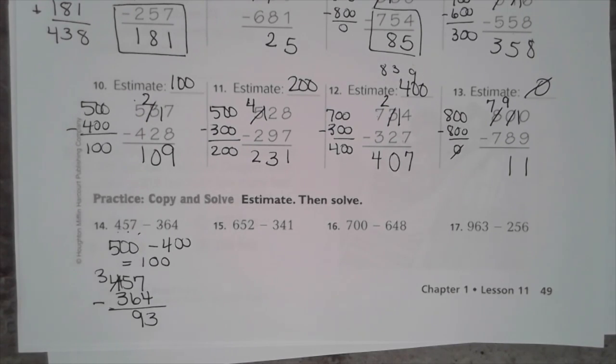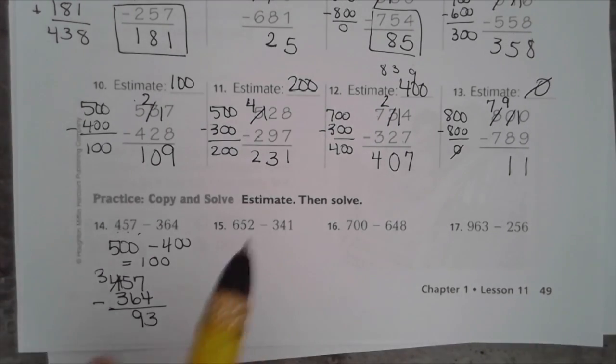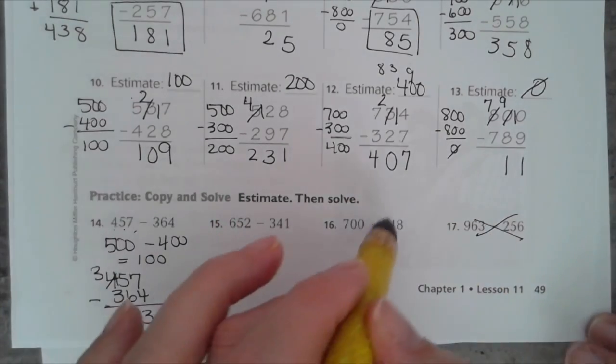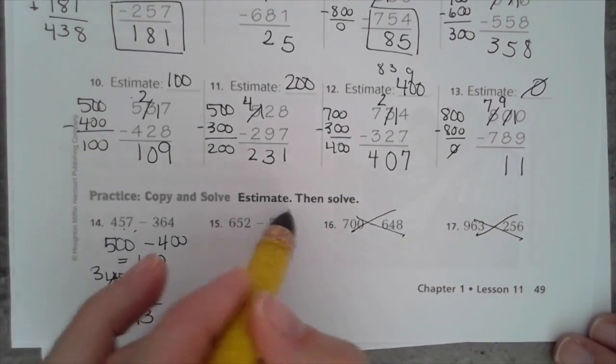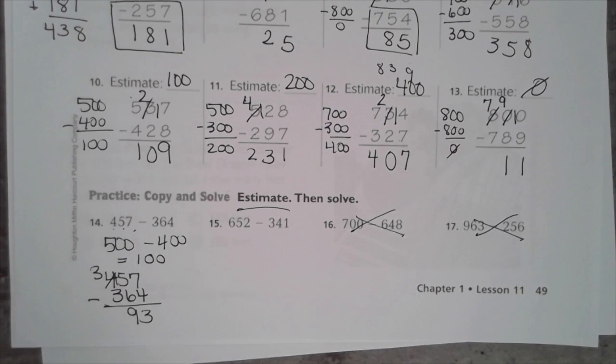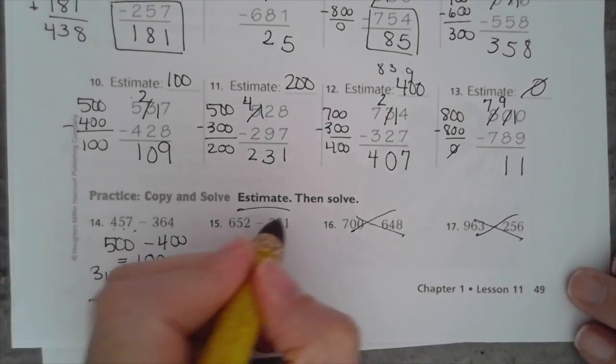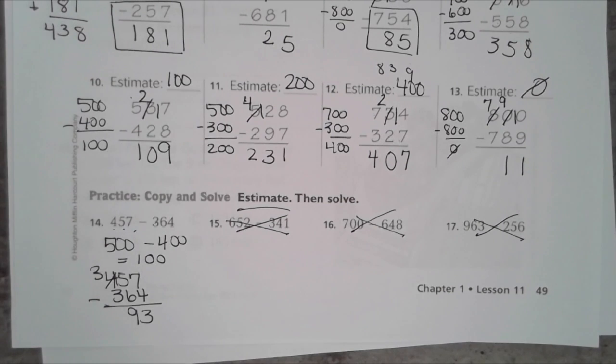Okay, so if there are any like this on your assignment today, I'm just going to mark those out. Not that they're not important, because it is so important to know how to estimate. But there's just not going to be room on your paper for you to do all that jazz. So we'll just focus on solving the problems.